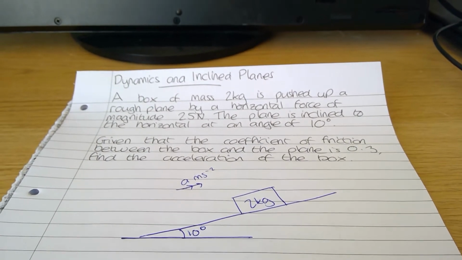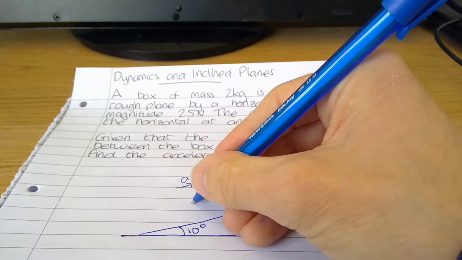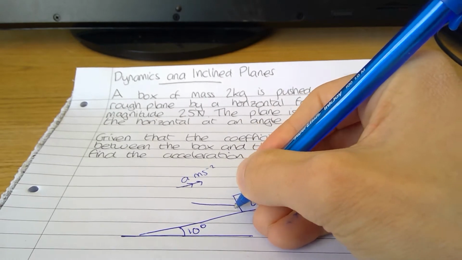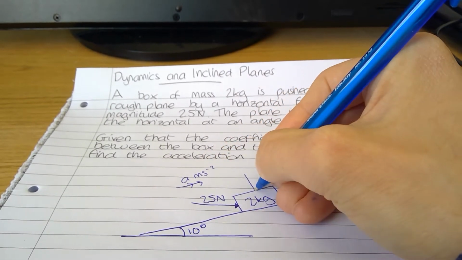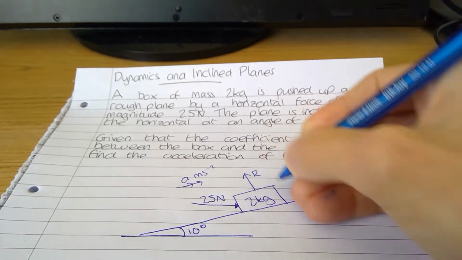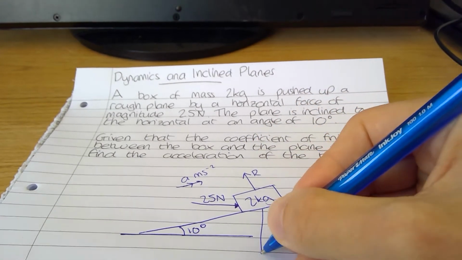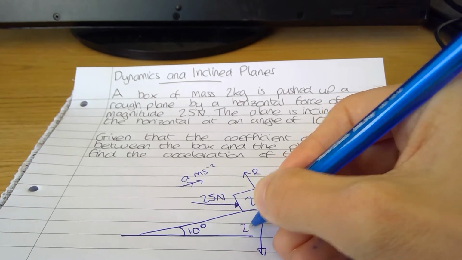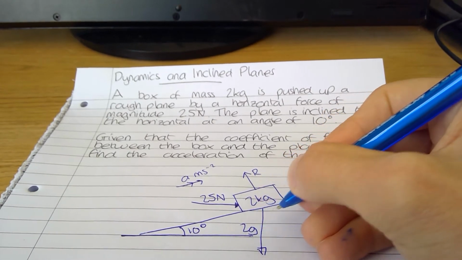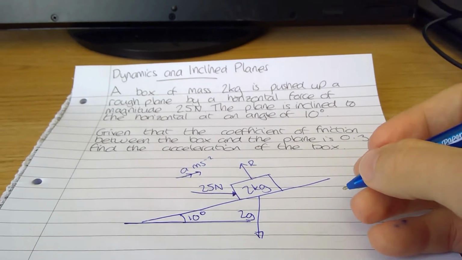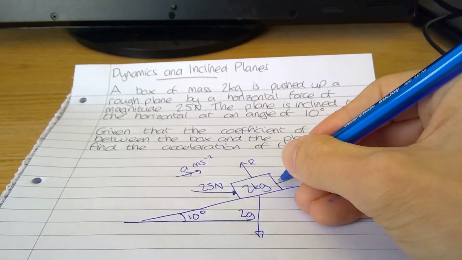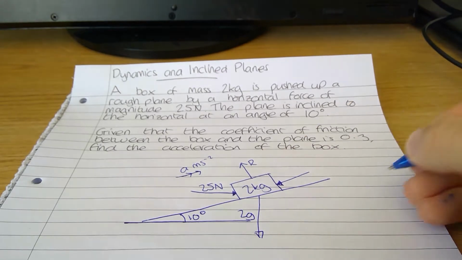And then we want to label the forces. So we've got the force that's pushing it, which is 25 newtons. We're going to get a reaction force from the plane. We've got the weight of the particle, which is going to be 2g newtons, mass times g. And then we've got friction. Well, friction is going to be opposing the motion, so it's going to be going in this direction instead.